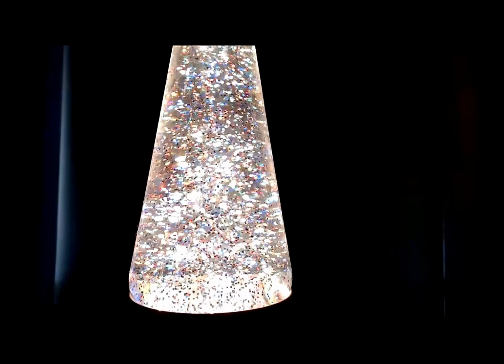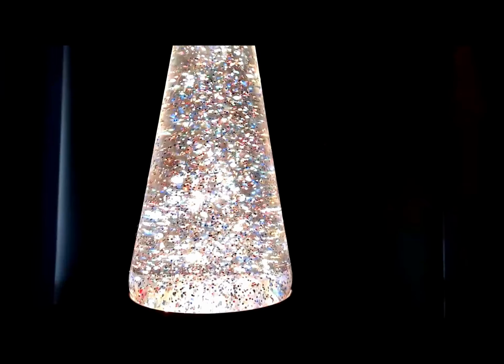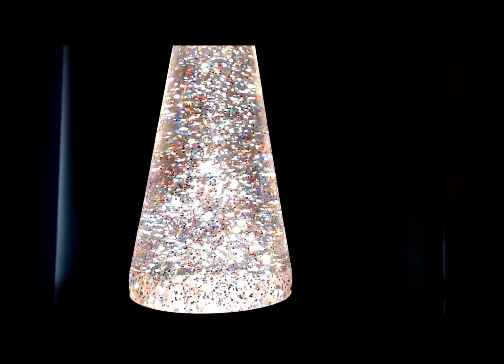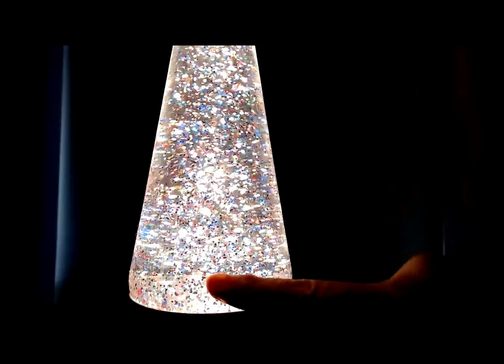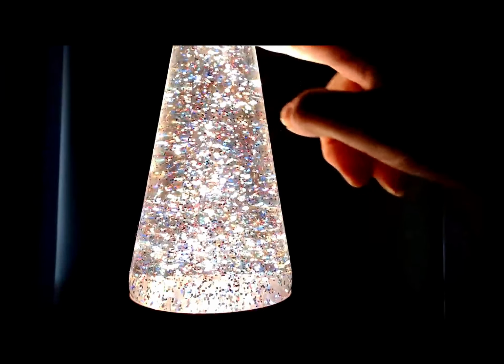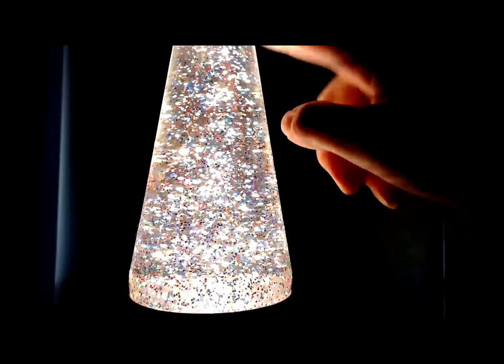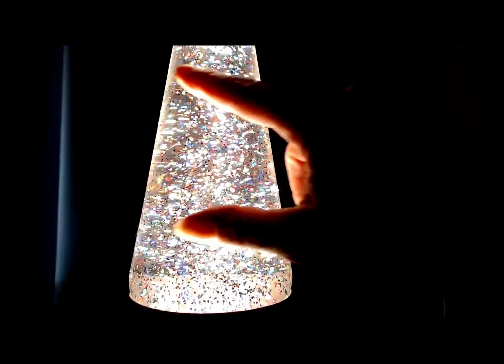So this is exactly what happens in the Earth's mantle. If you remember the layers of the Earth, we have the core right here, which is really hot, and we have the crust, which is much, much cooler. And then in between, we have the mantle.